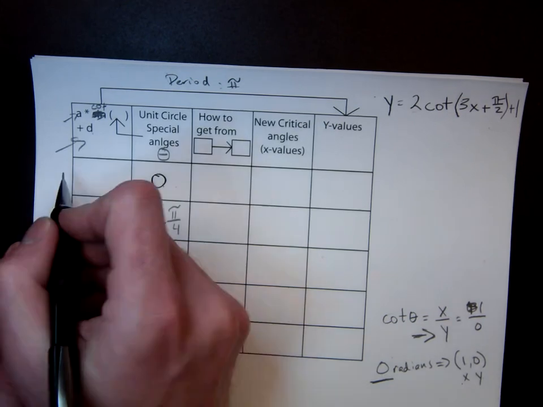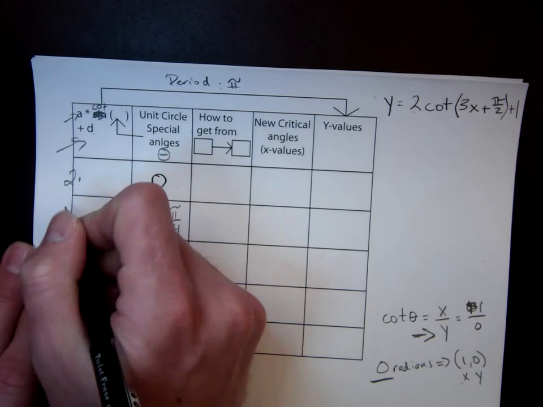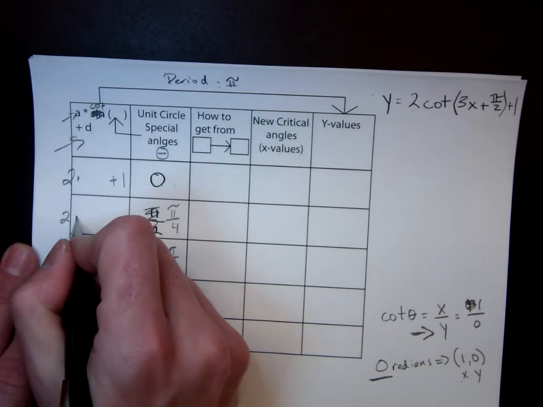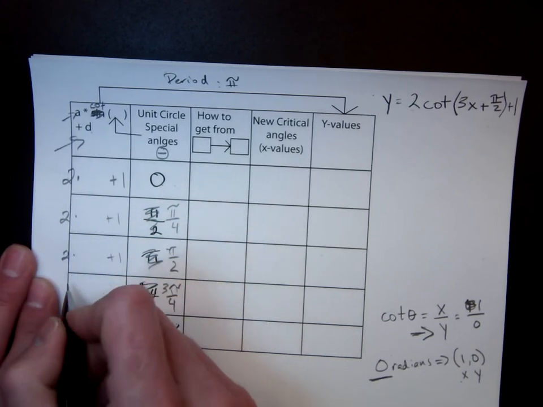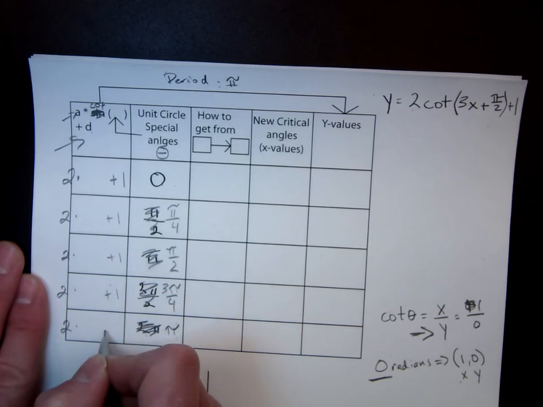So what we're going to do is we're going to take every single cotangent value that we get and multiply it by 2, and then we're going to add 1. 2 times it plus 1, every single time.